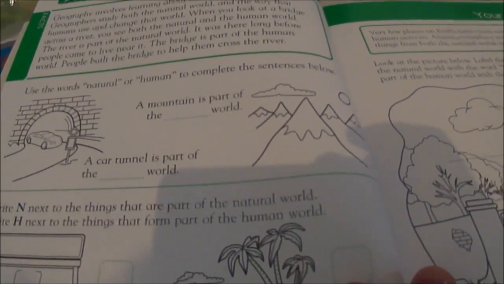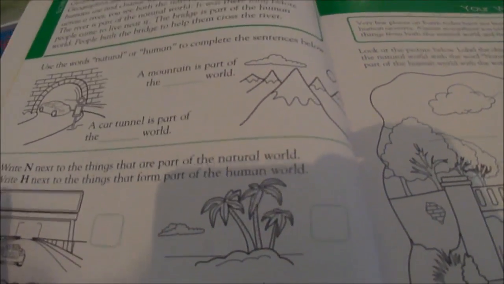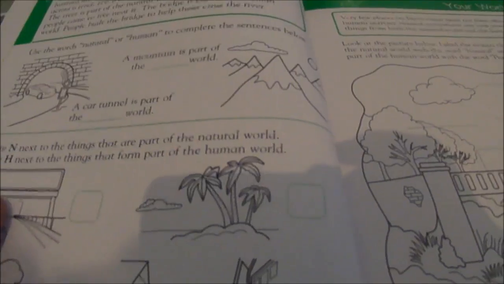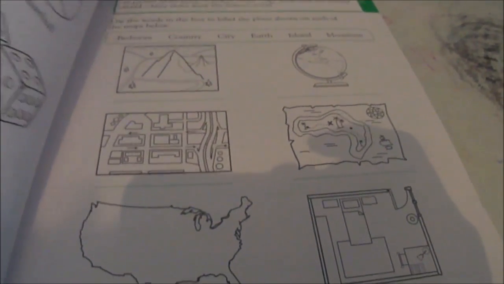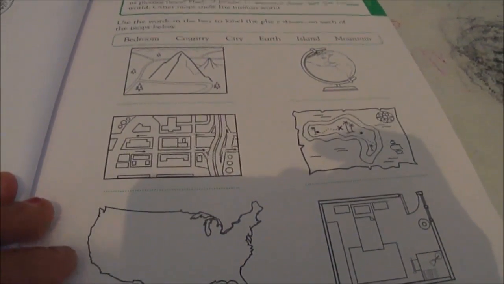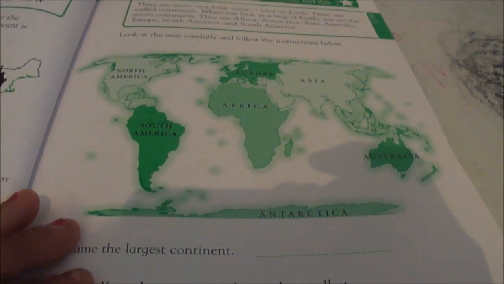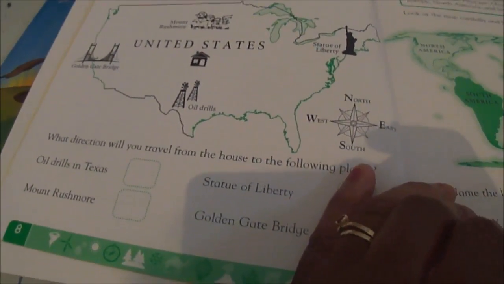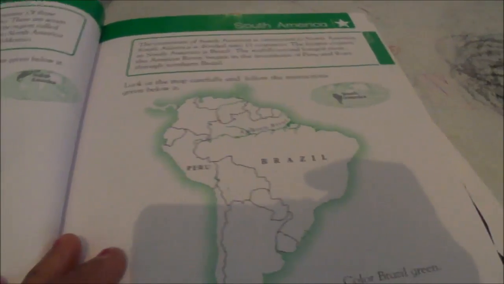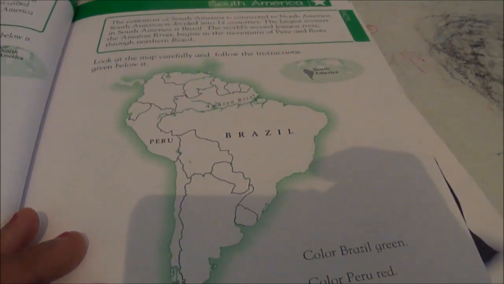And then you get your geography here, natural world, human world, that type of thing. So a lot of what they are learning in their ebook comes here. The skills are kind of the same. You get your compass directions. And so, of course, when we get to North America, we will do the North America part.